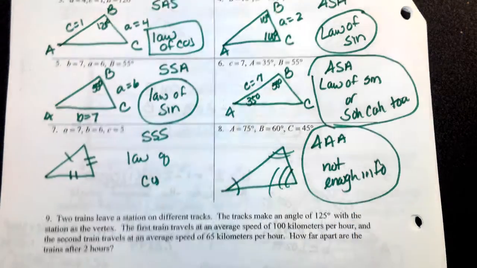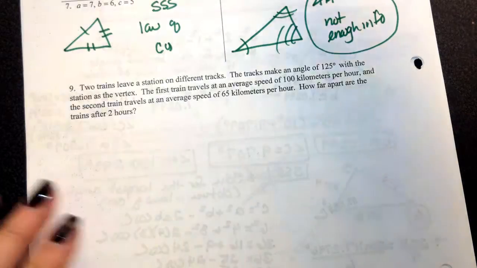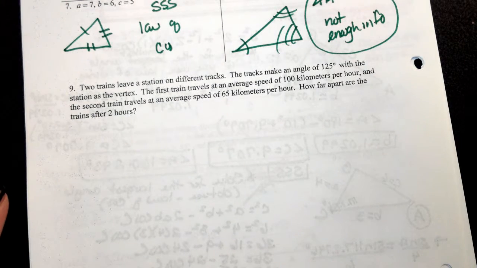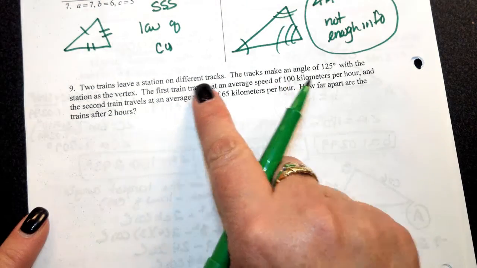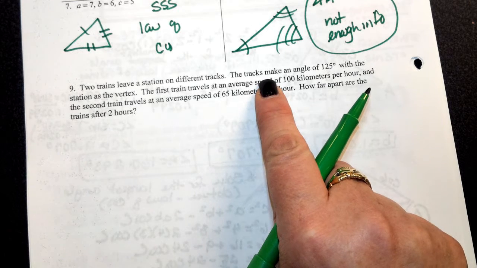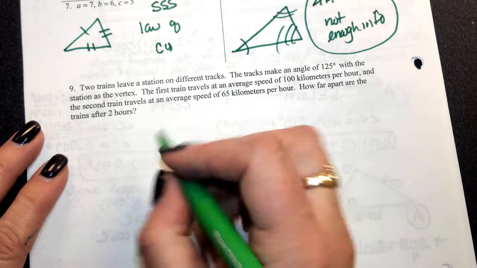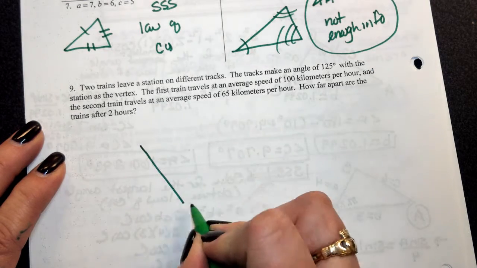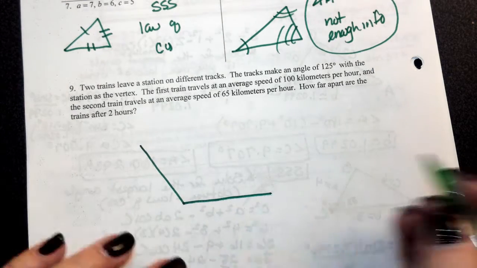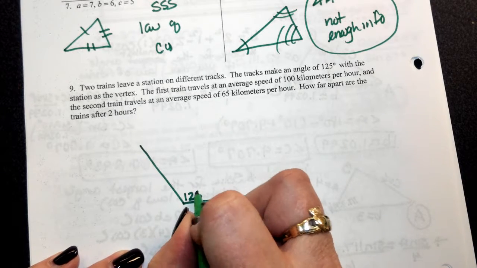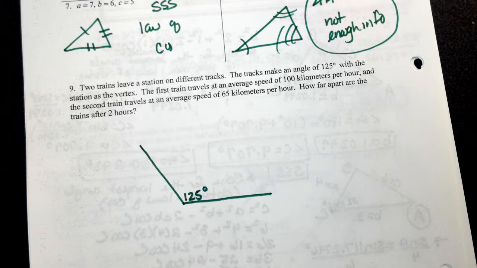All right, so now your favorite, some word problems. 2 trains leave a station on different tracks. The tracks make an angle of 125 degrees with the station as the vertex. So again, I'm going to just go ahead and set up. Here's my 2 tracks. The angle that's formed between the 2 tracks is 125 degrees.